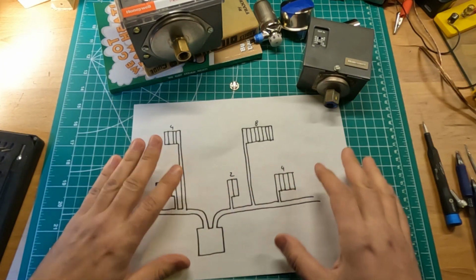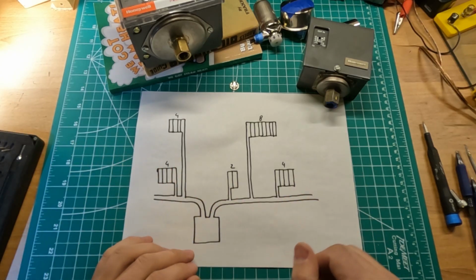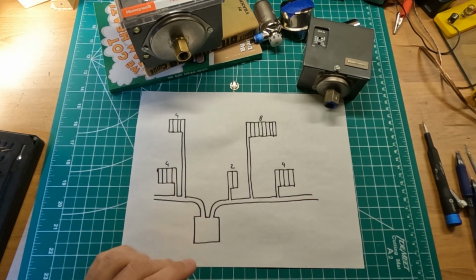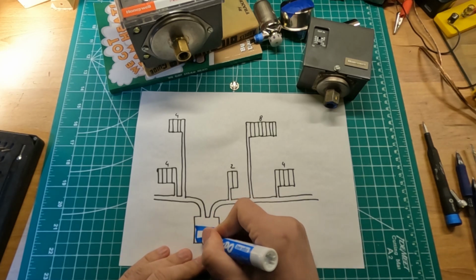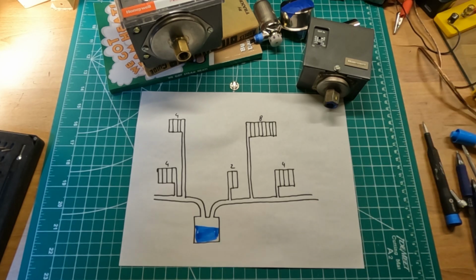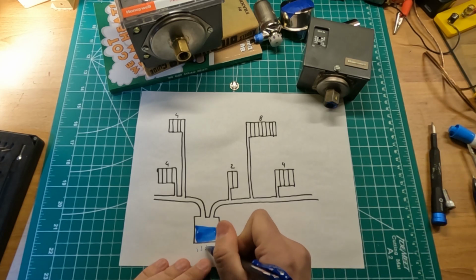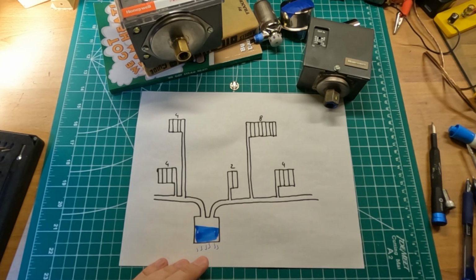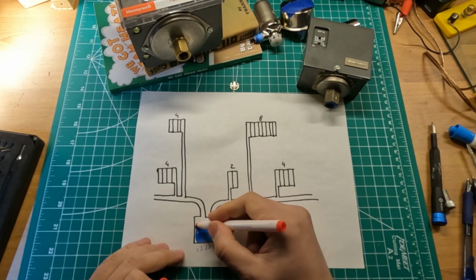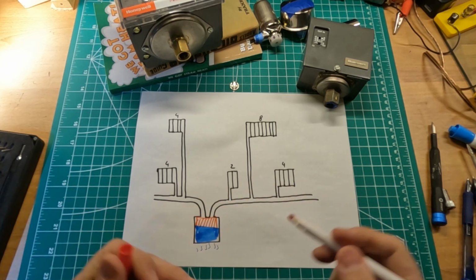So this is a schematic of a typical steam heating system. We have a boiler right here. The boiler, of course, is at first filled with water. And then as we give some heat to our boiler, sometime later it starts producing steam, and that steam starts going places.